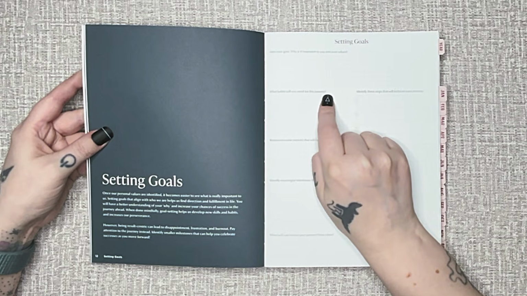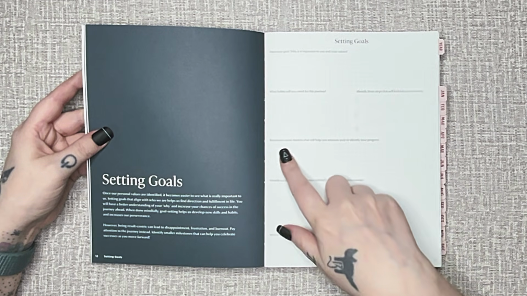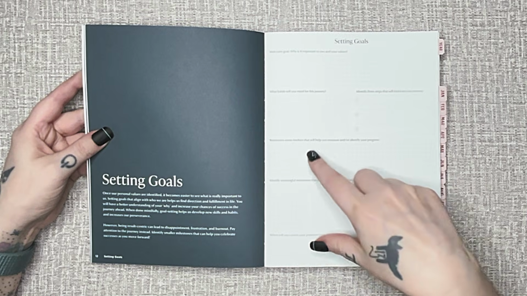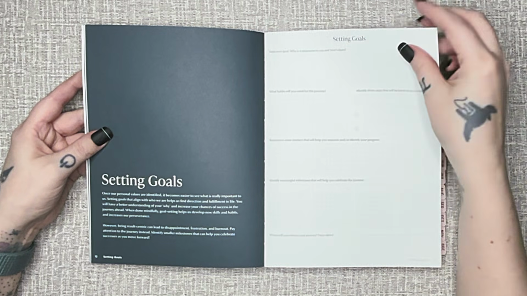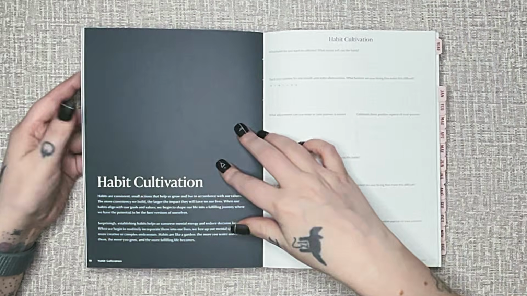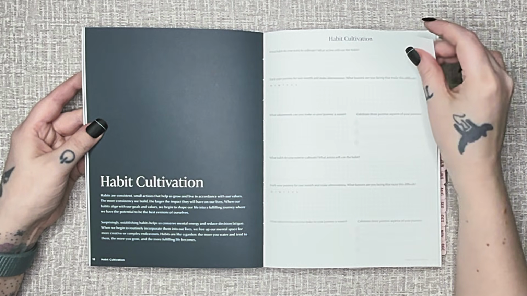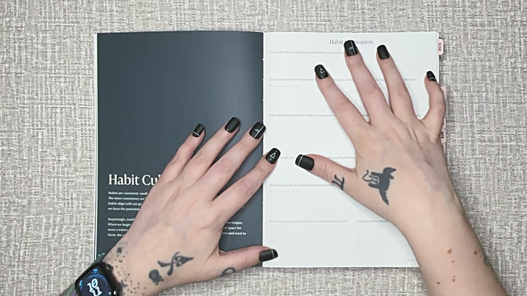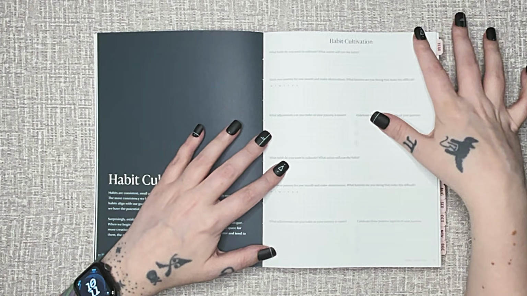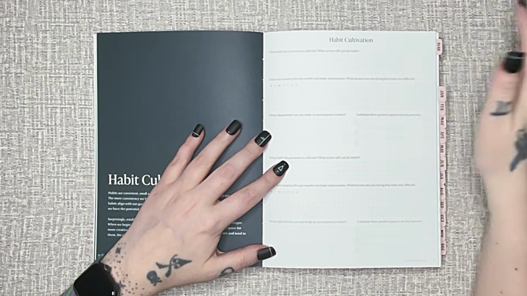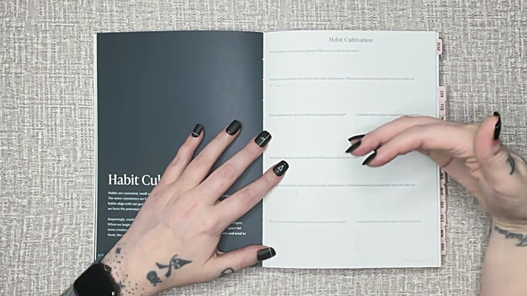So what habits do I need for this journey? Brainstorm some markers that will help you measure and identify your progress, things like weighing or physically using a tape measure. So we've got plenty of those. And we've got habit cultivation. Now this actually helps me if I'm given a new medication. I am crap at remembering to take medication when someone comes along and throws a new one in.